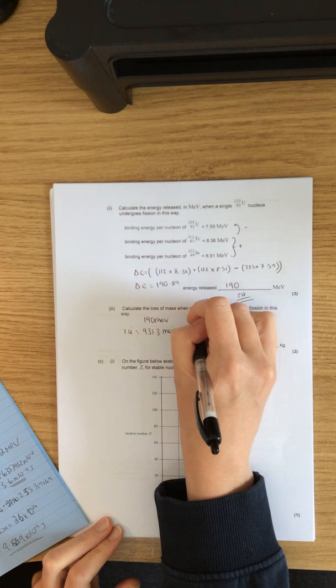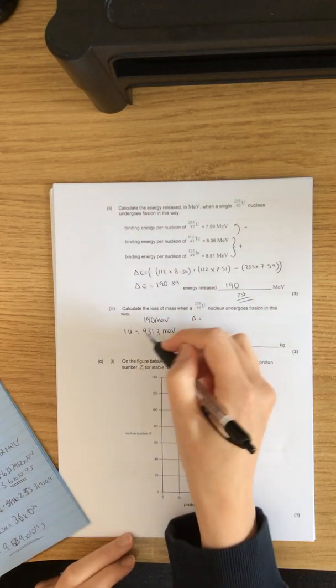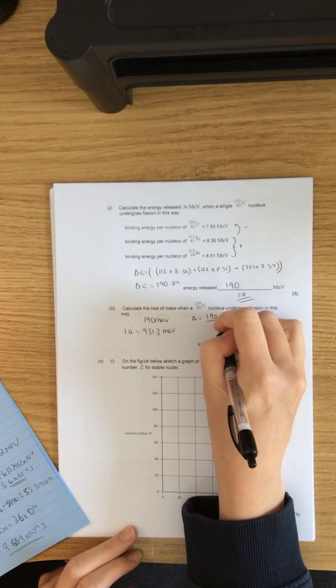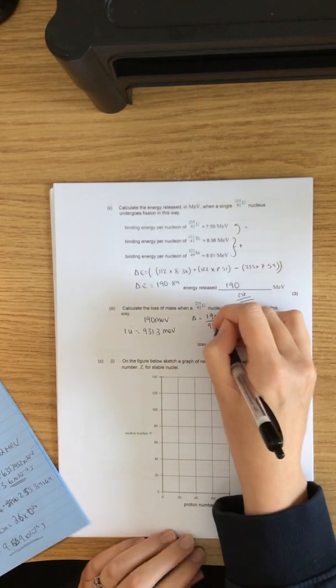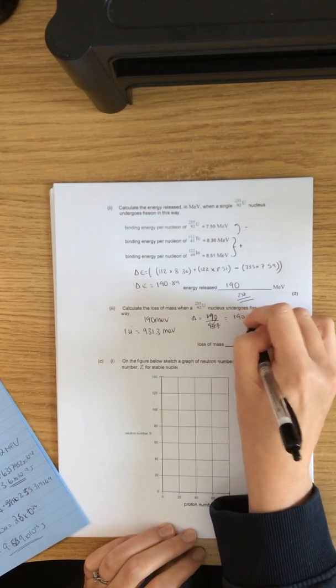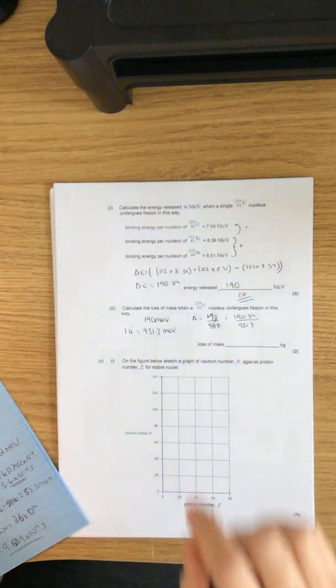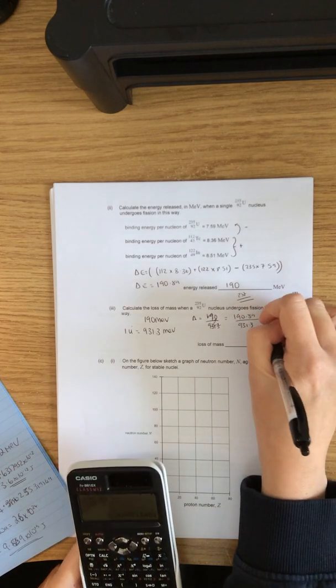So the change in mass is going to be like what fraction this is of this. So I'm going to do 190 over 931.3. In fact, I'm not going to do that. I'm going to do 190.89 over 931.3. So I'm going to use my actual answer here. So 190.89 over 931.3.